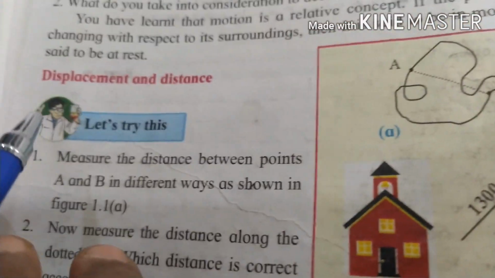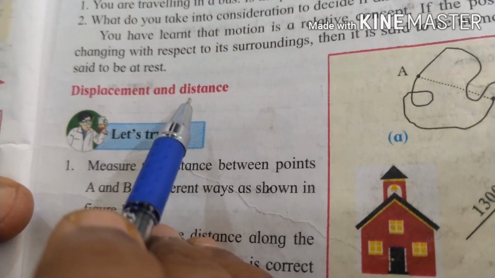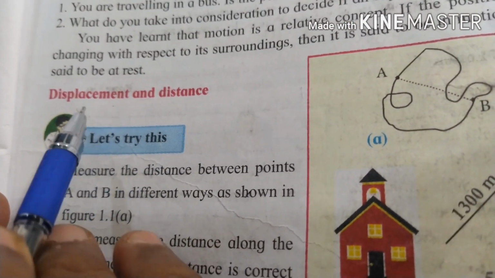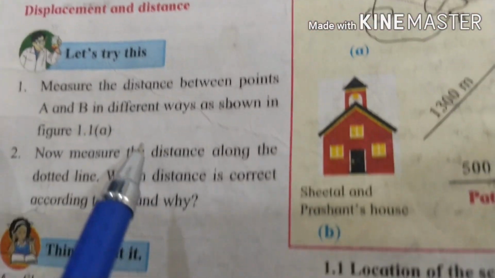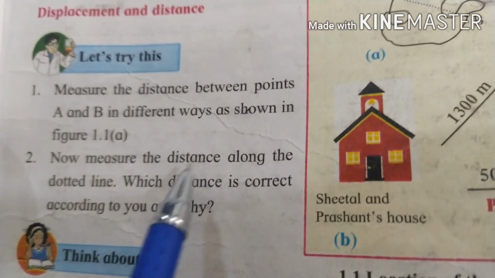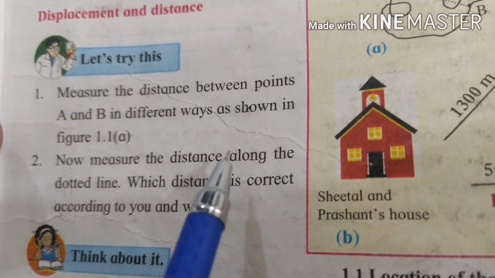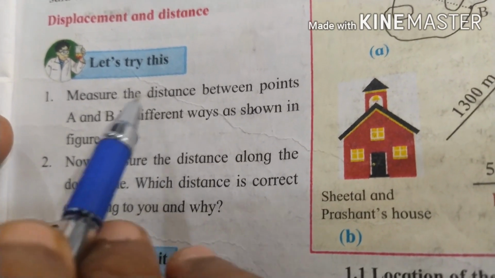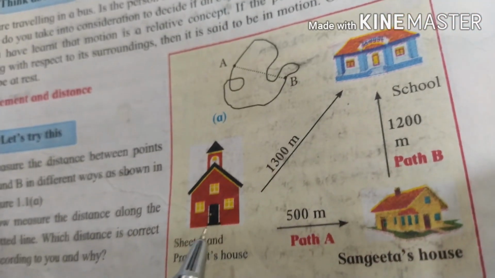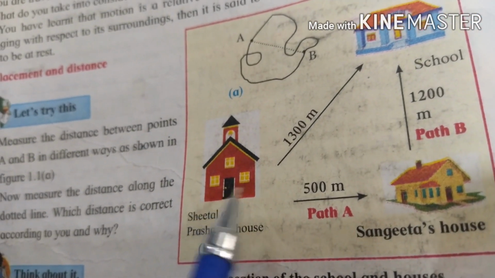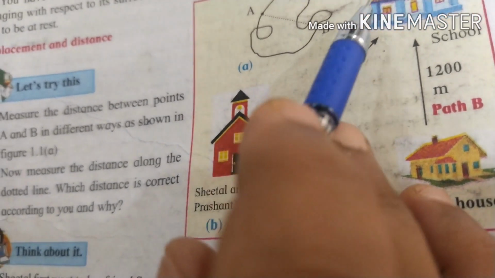Now, next topic is displacement and distance. We will see what is displacement and what is distance. To understand this concept clearly, one activity is given to you. Now you see here in this figure, two houses are there, and one school is there.